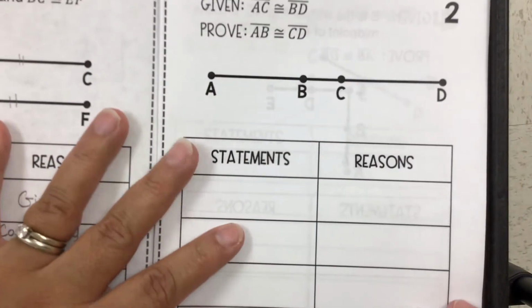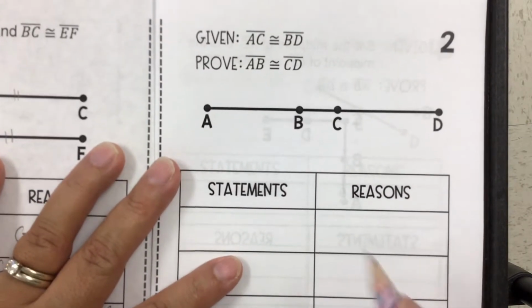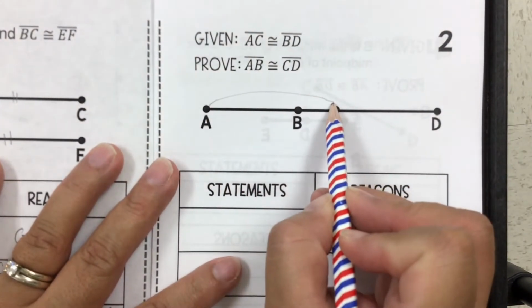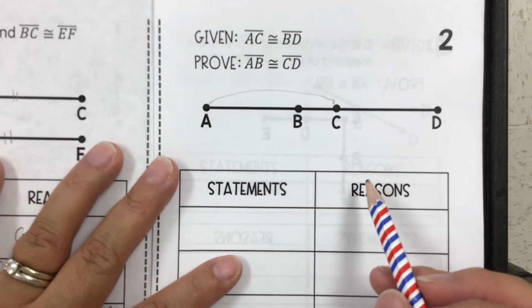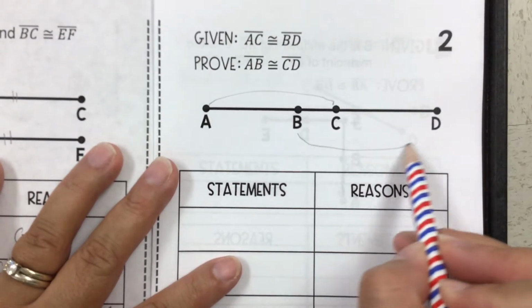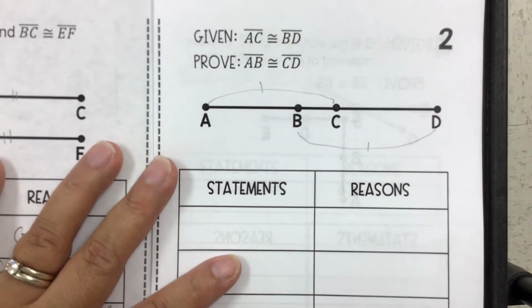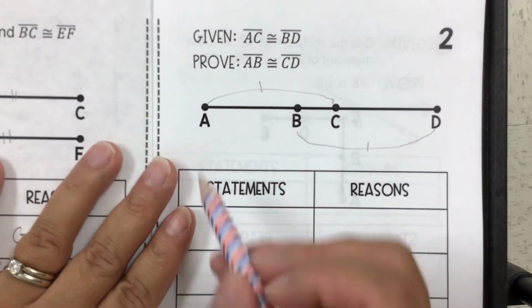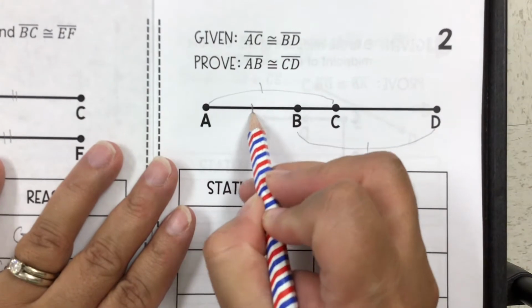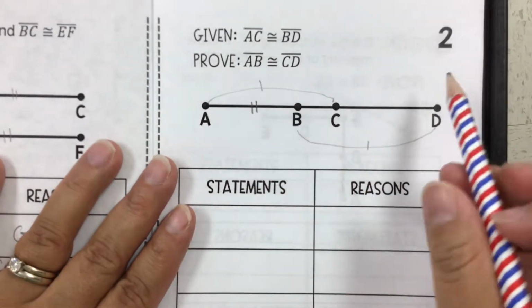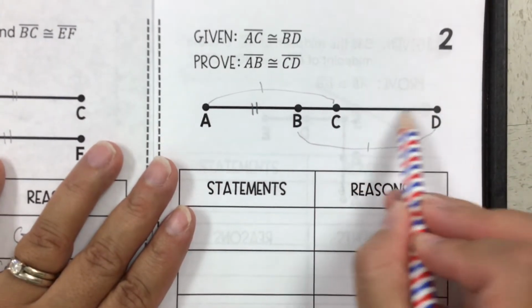So number 2. It says that AC, that's this whole thing right here, is congruent to BD, that's this whole thing right here. And I'm going to make the markings of congruent. And what you want to show is that AB, this part right here, is congruent to DC, this one right here.